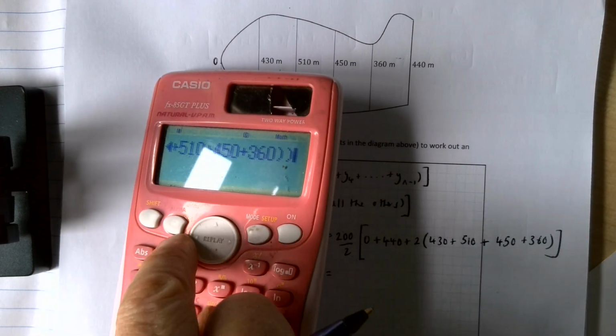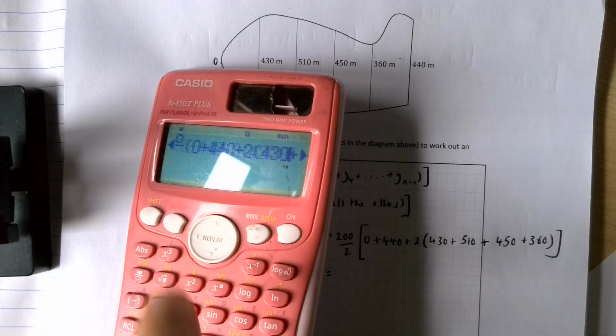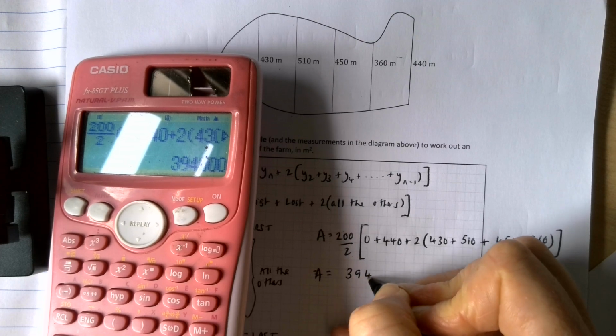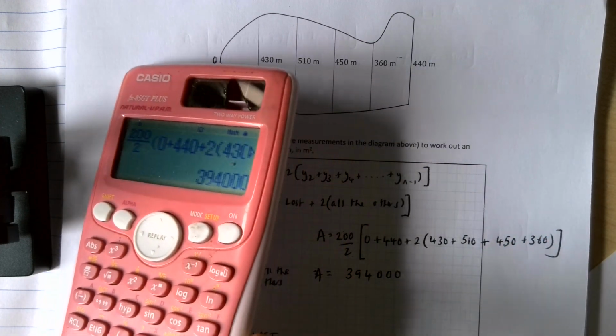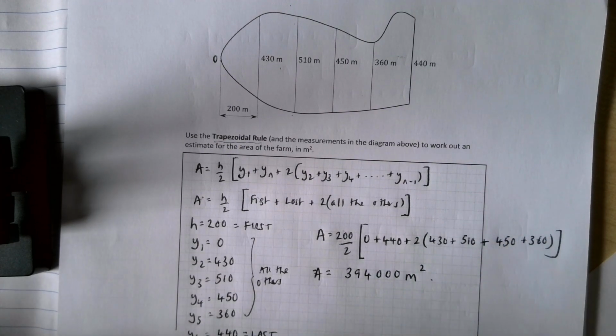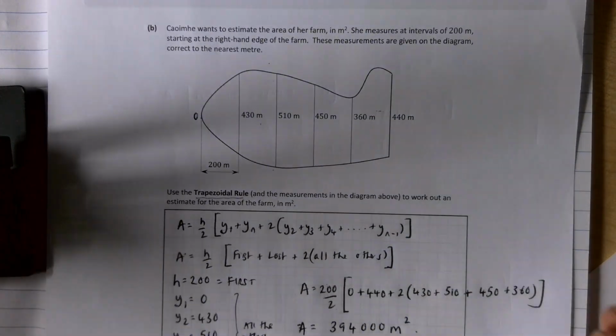See it all put in there? Equals 394,000, and it's going to be meters squared. Estimate the area in meters squared. Okay, I hope that's useful. Take care. Bye bye.